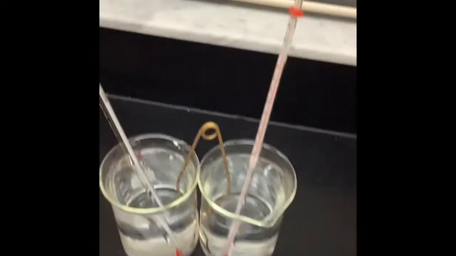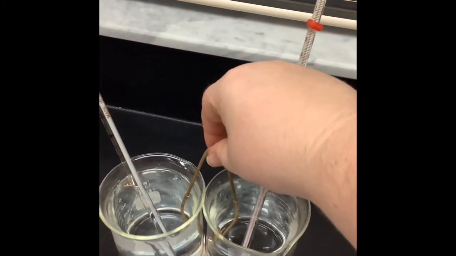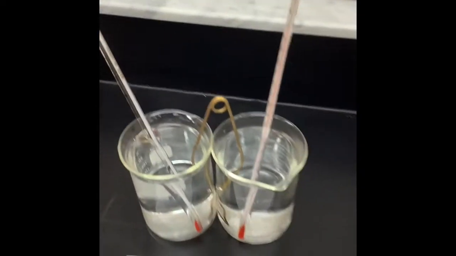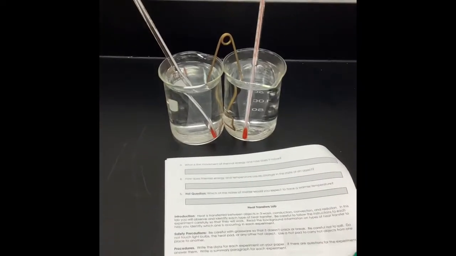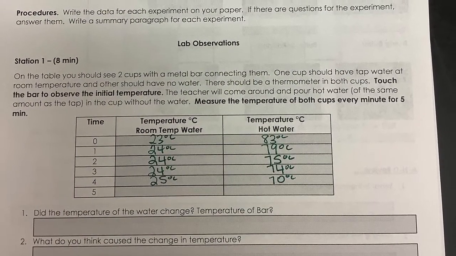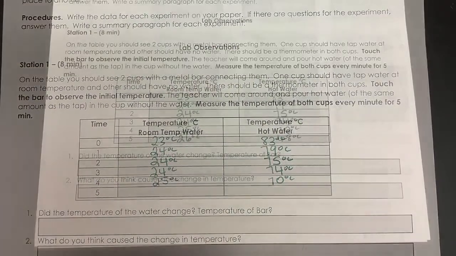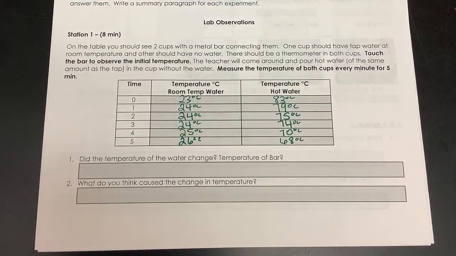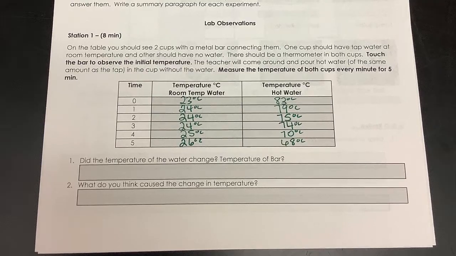Okay, so we're about halfway through, and I just wanted to mention that now the metal here is warm to the touch, so you'll be able to use that for answering some of the questions later. After recording your last set of temperatures, use this information to answer the questions before moving on to station number 2.